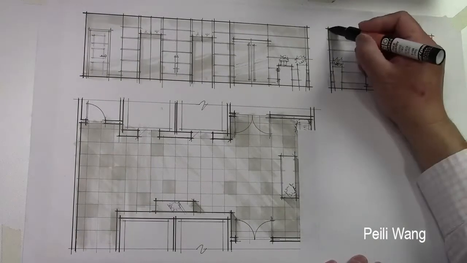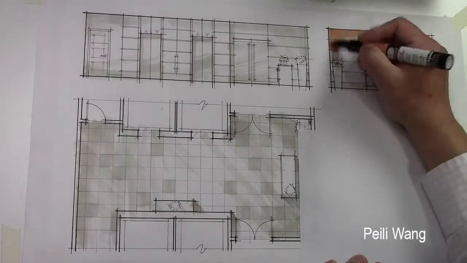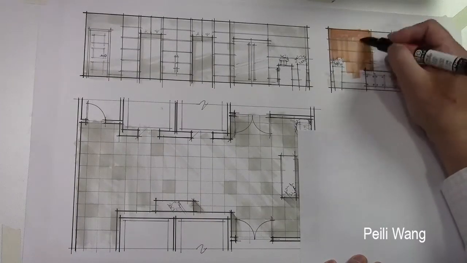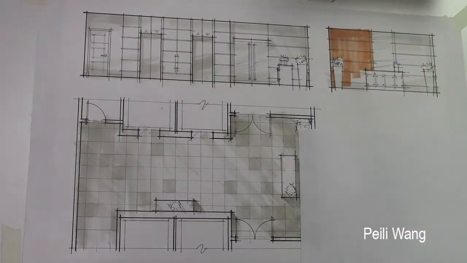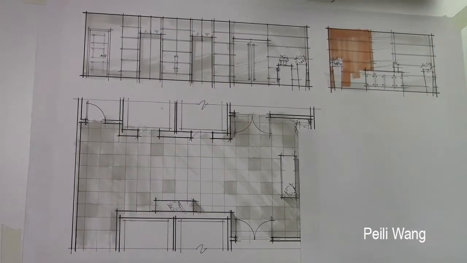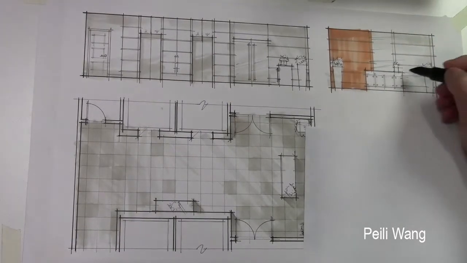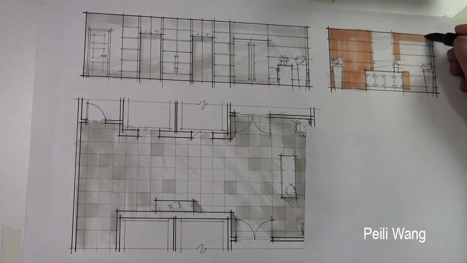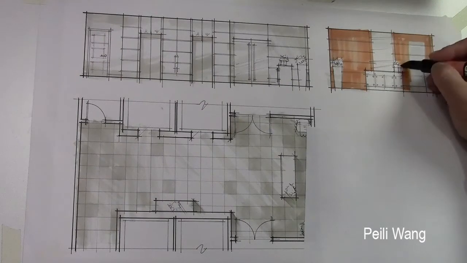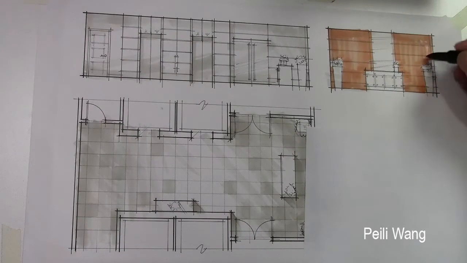This wall I work in dark wood. I just go ahead and apply that. See? Give it a base value. This layer is just a base, okay. Base value, base color, okay.